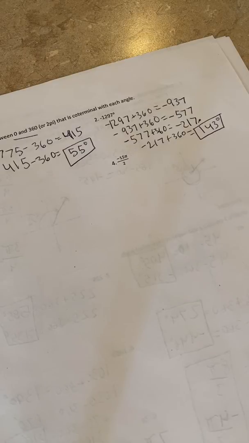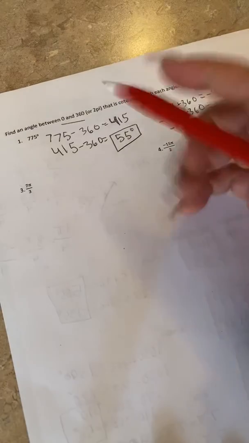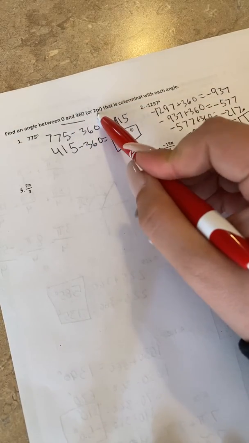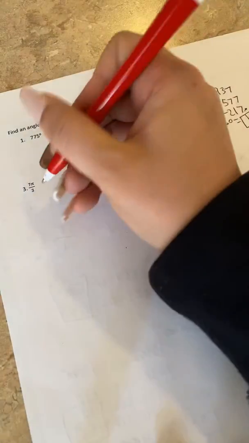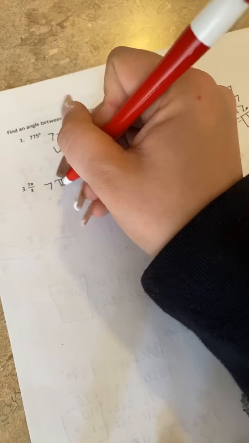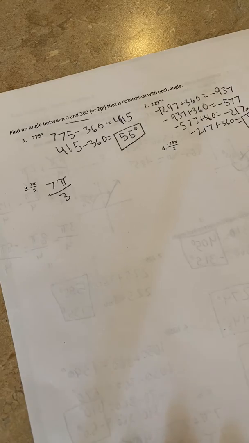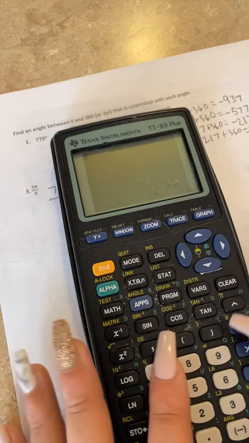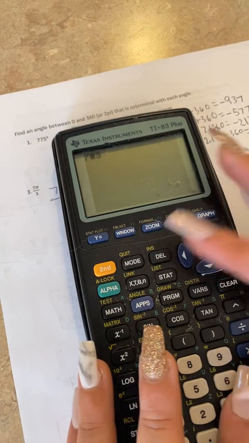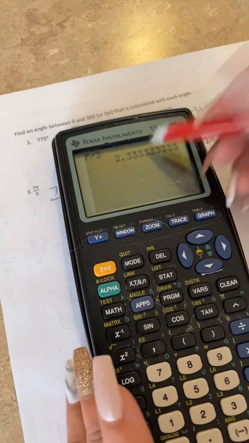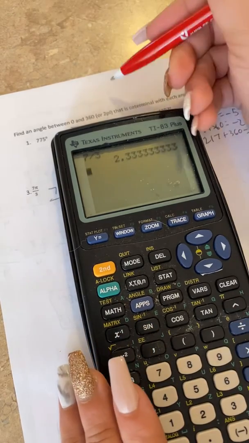Okay? So then that means we do the same thing when we're given fractions. So we want this between 0 and 2 pi in this case. So we got 7 pi over 3. Okay, and if you think about it, if you do 7 divided by 3, that's 2.33. So that's greater than 2 pi.